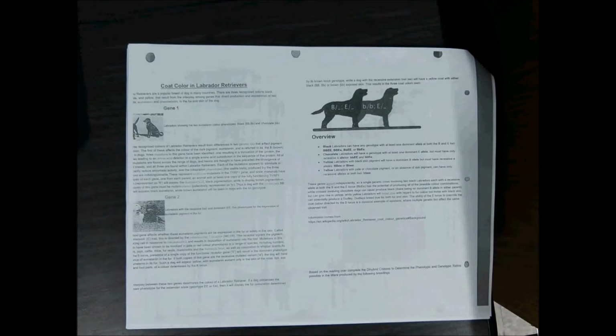Okay, coat color in lab dogs. So, you probably know that Labrador Retrievers are popular dogs in many countries. There are 3 recognized colors: black, chocolate, and yellow, although sometimes you can get a silver variety as well. These colors result from interplay among genes that direct production and expression of 2 different pigments called eumelanin and phenylalanin in the fur and the skin of these dogs.